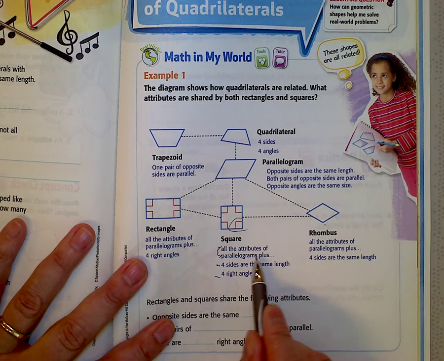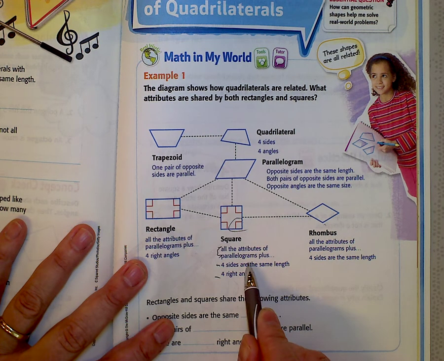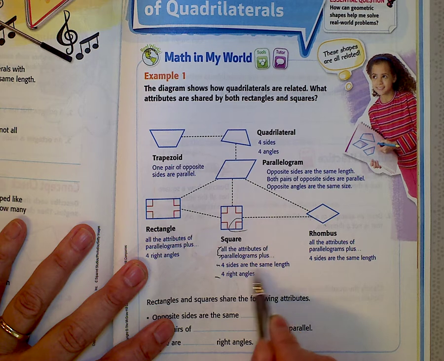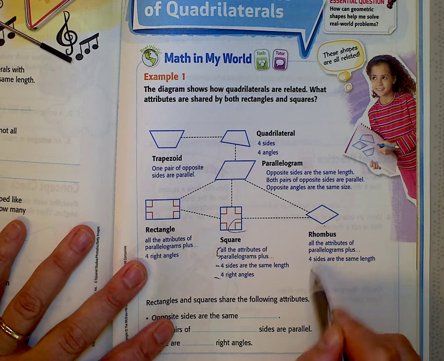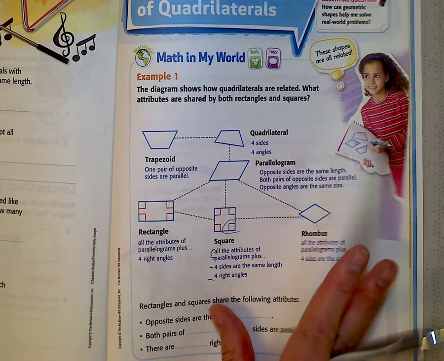Classifications of a square are all of the attributes of parallelograms plus four sides the same length and four right angles. Rhombus: four sides are the same length but it doesn't have four right angles. So those are classifications.